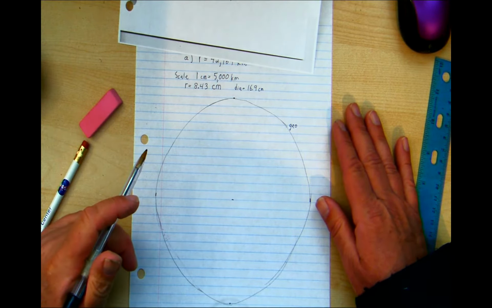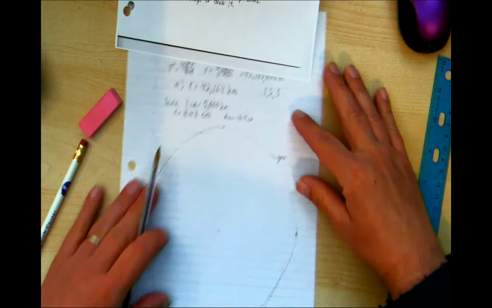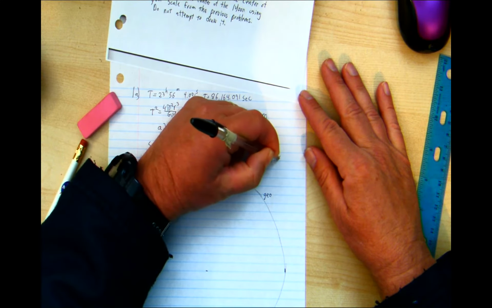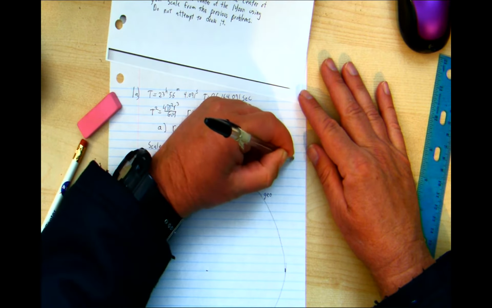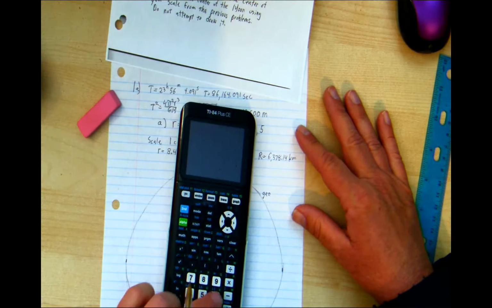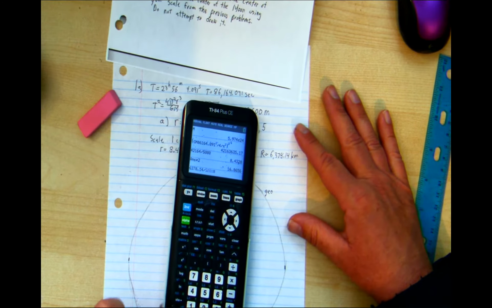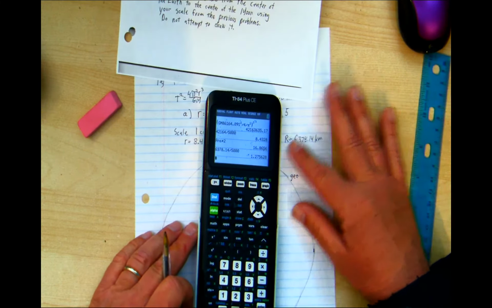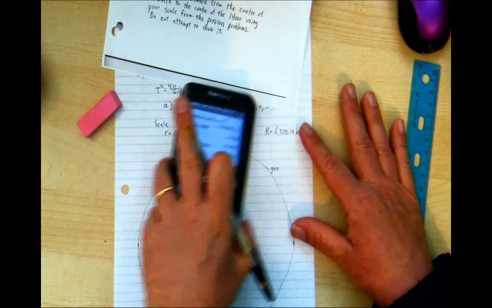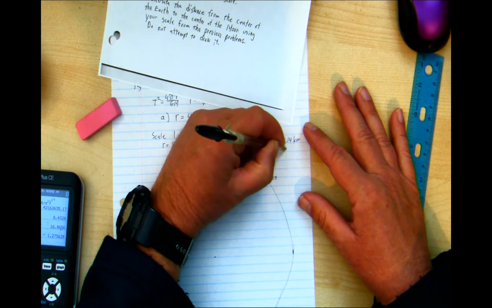Part C, add the Earth to scale. Well, in case you have forgotten, the radius of the Earth is 6,378.14 kilometers, the average radius used by the program called SPICE. And if I take 6,378 and I divide it by 5,000, I have a radius of 1.28 centimeters to scale.